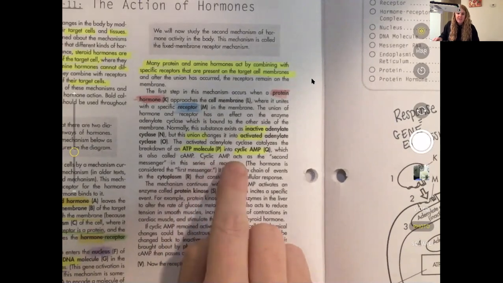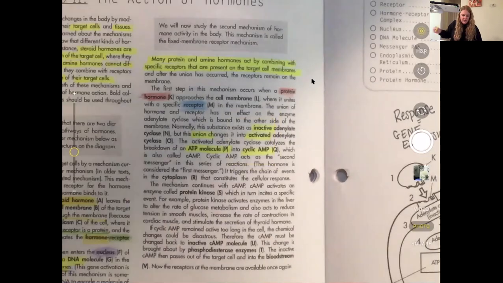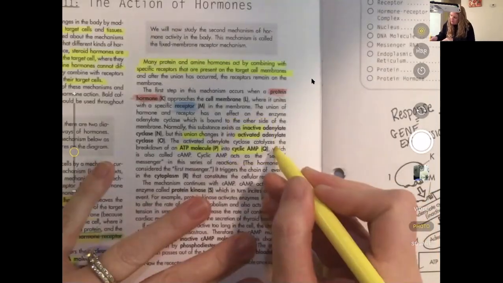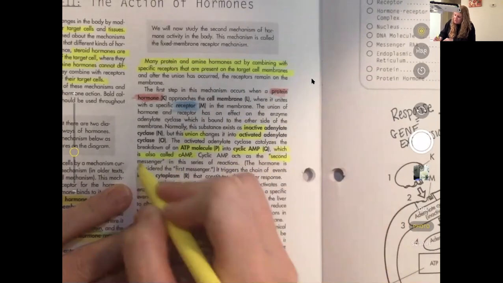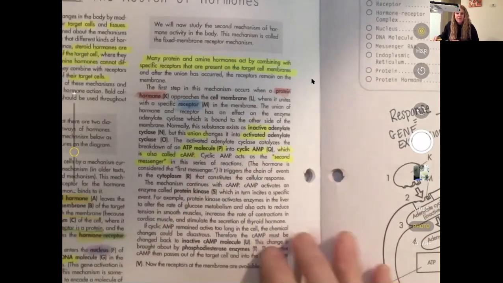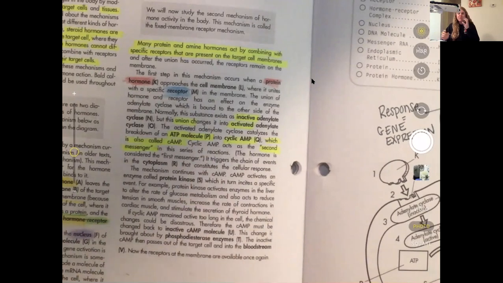So cyclic AMP acts as the second messenger in this series of reactions. You're going to hear a lot about second, and sometimes they're called secondary messengers, in these signal transduction pathways. They're kind of the connection between reception and transduction.